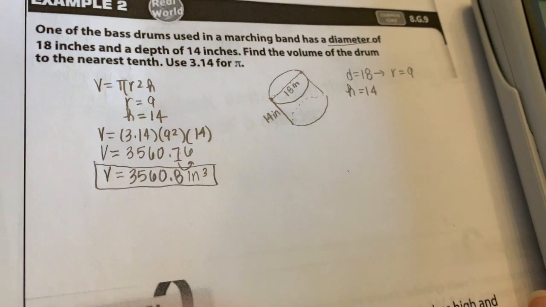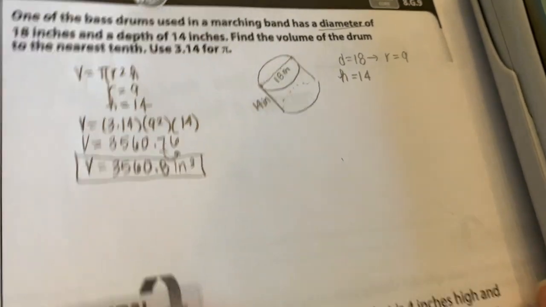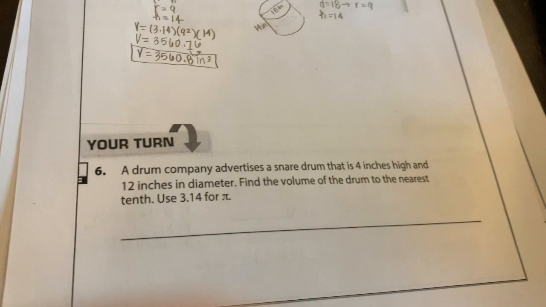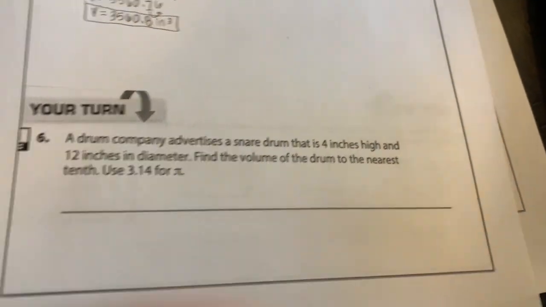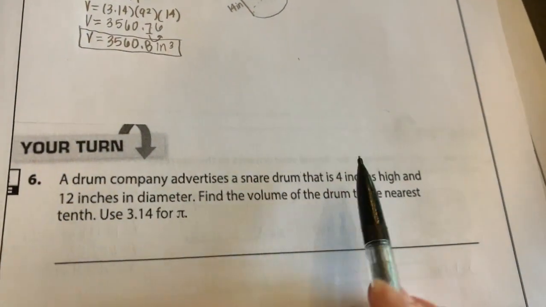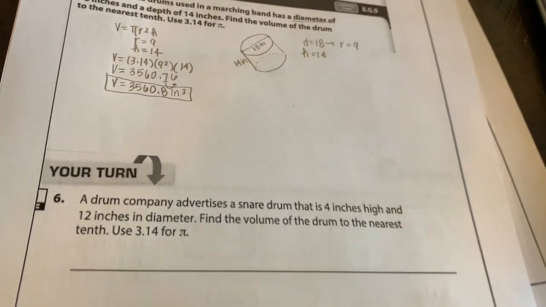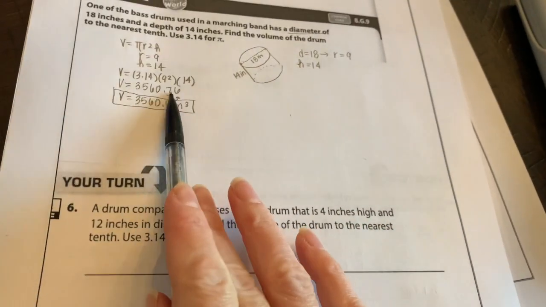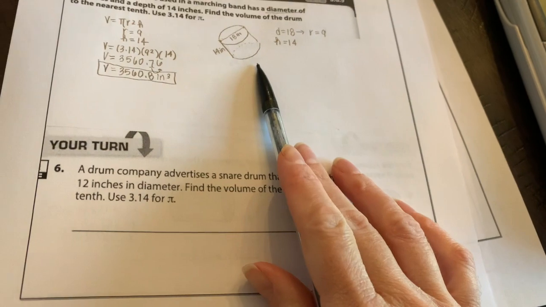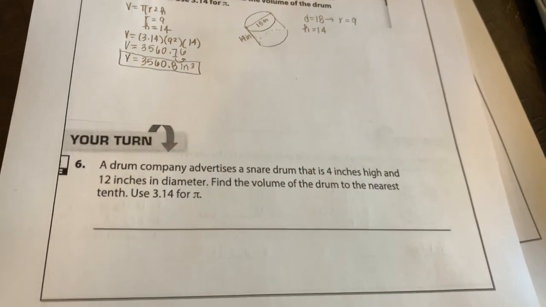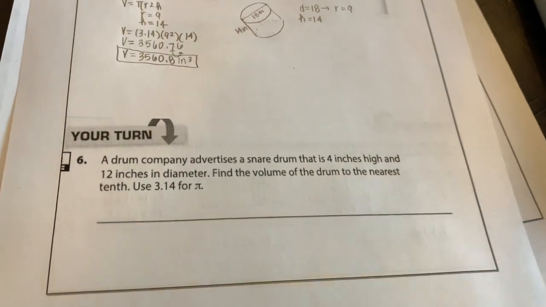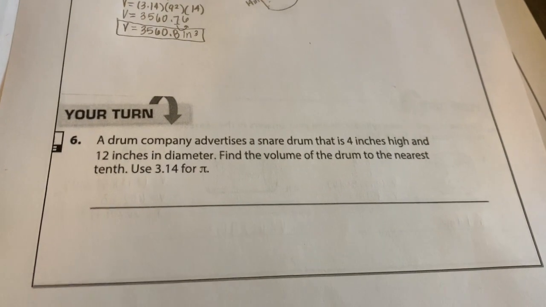So to finish up, what I'd like you guys to do is try the final Your Turn question, the company question. So pause it, give it a shot. I want you to do that work. You can choose to draw a sketch if you'd like, or you can just do it with the values that are given. All right, so give that a shot and then we'll be done.